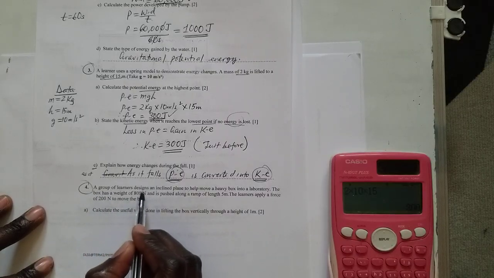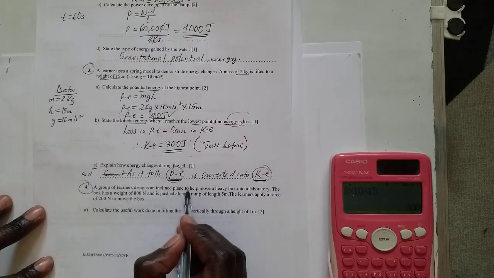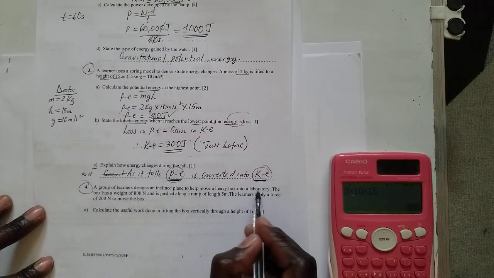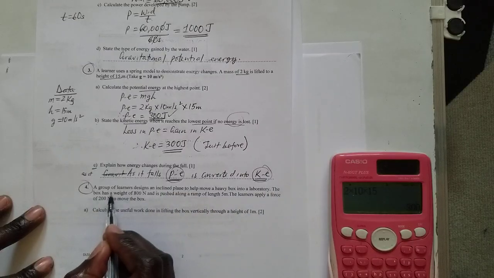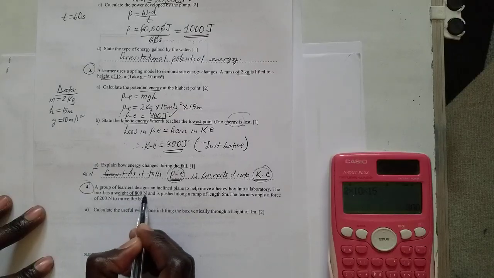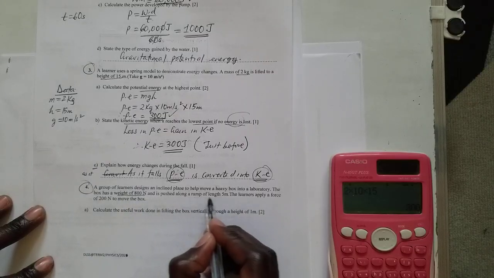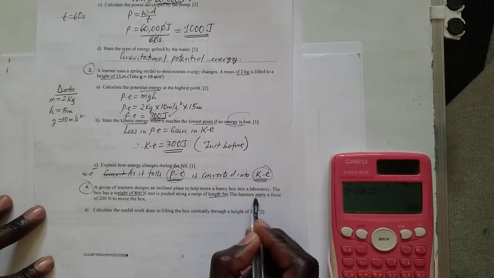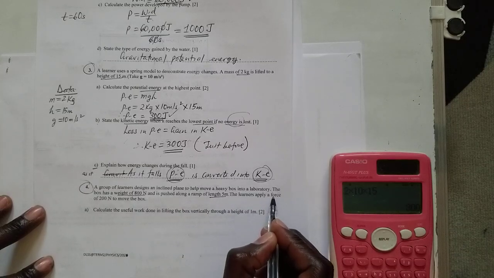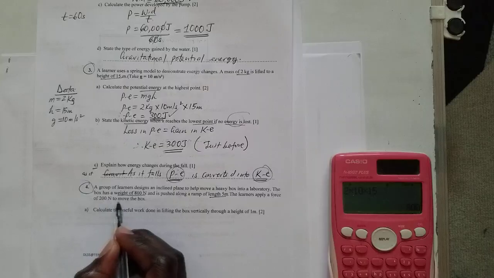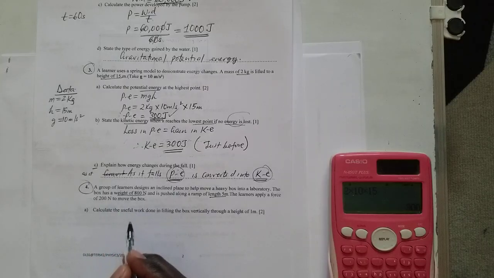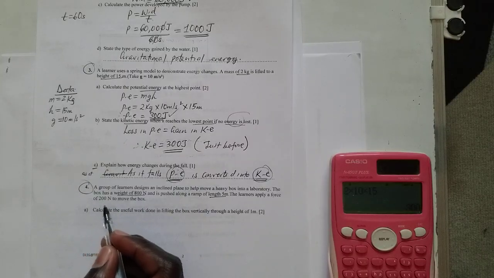It says a group of learners designs an inclined plane to help move a heavy box into a laboratory. The box has a weight of 800 newtons and is pushed along a ramp of length 5 meters. The learners apply a force of 200 newtons to move the box. So this is what the question is actually telling you.